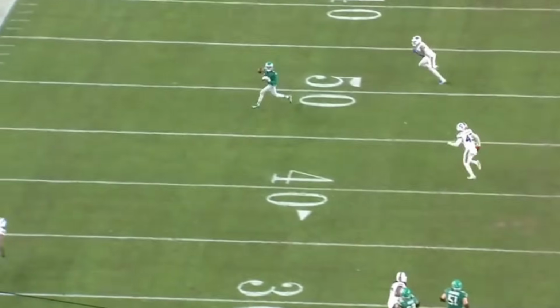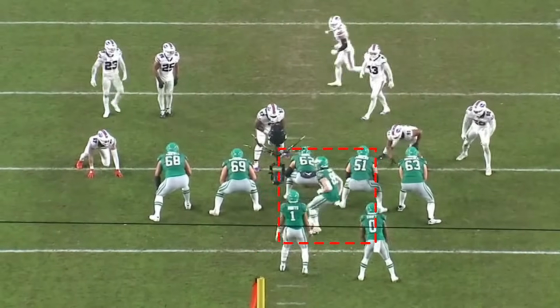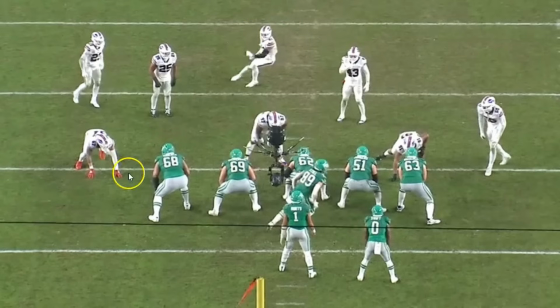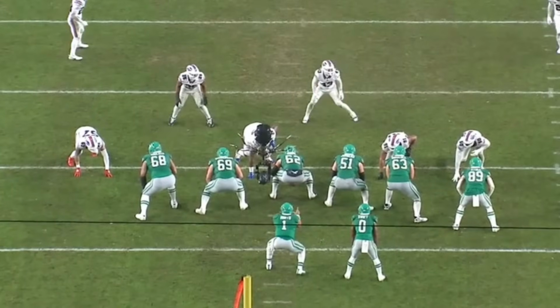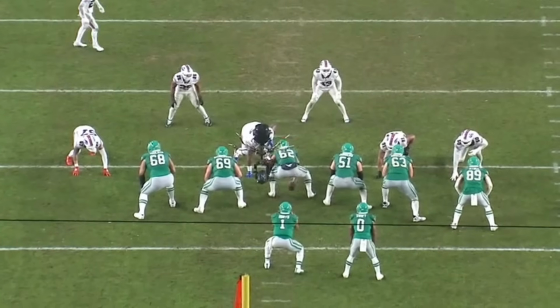Now, this one's kind of interesting because pre-snap, and I'm going to back this up here, you'll notice how the tight end here is going to go into motion, and you'll see that the safety kind of follows him a little bit. So that would technically indicate man coverage. But this is not man coverage, and you can actually even see that there's two safeties kind of splitting the field. And post-snap, they're actually going to rotate this into a cover 4.